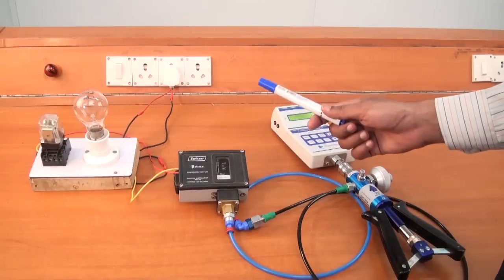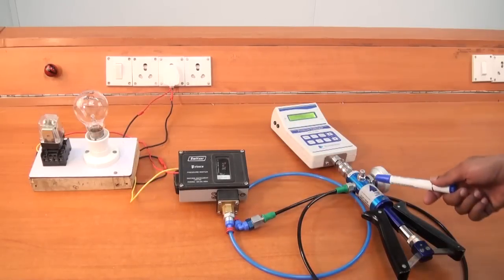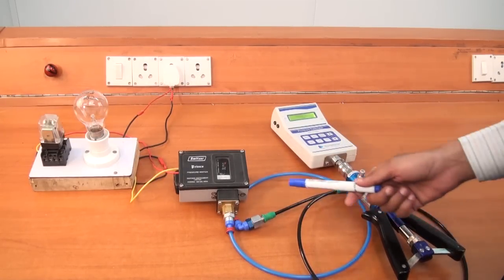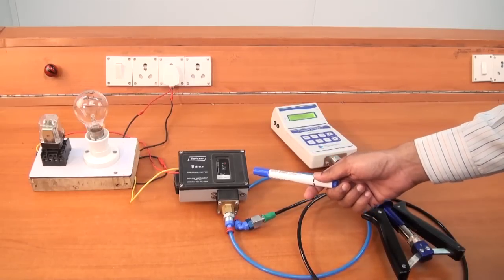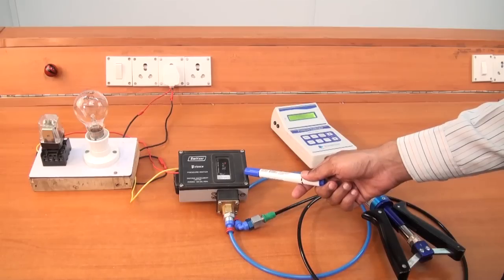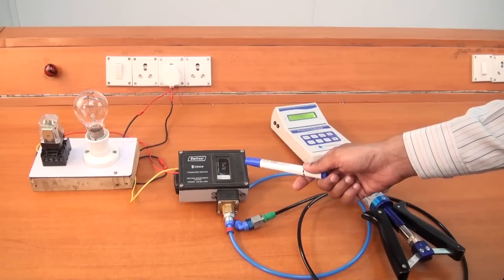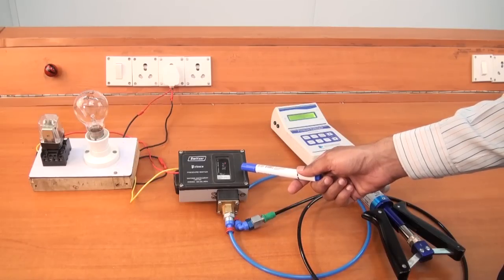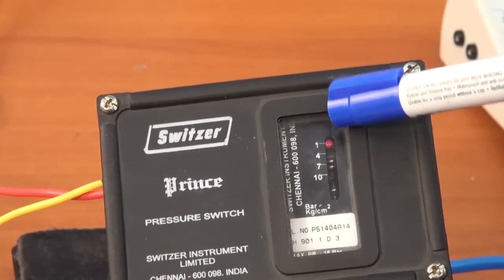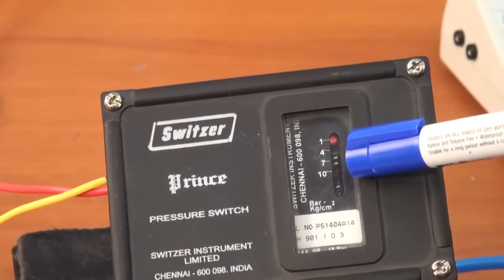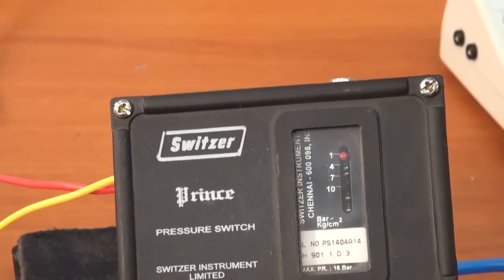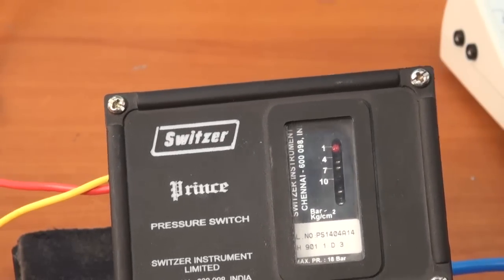We have another kit of a pressure switch, pneumatic pressure hand pump and a pressure calibrator. The pressure switch is used with air compressors for unloading and loading of the air receiver unit and also for giving feedback of line pressures. You can see a scale here which is in kg per centimeter square and also in bars. You can give a set point from this knob.